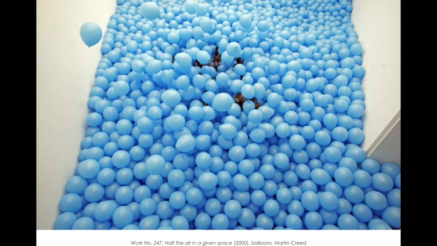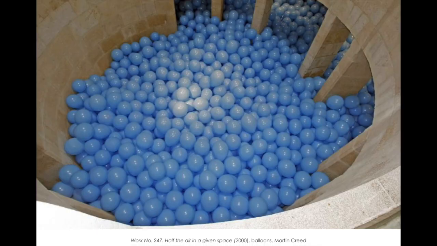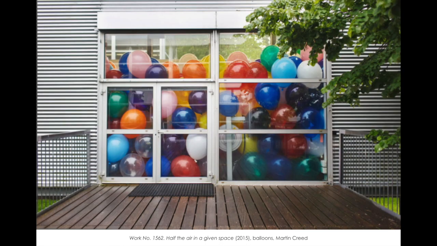So this work is site-specific and it's been recreated many times. Martin Creed is an interesting artist. All of the titles of his works are simply numbered and then given a descriptive title. So he's recreated this work for several different gallery spaces, and just because of the nature of balloons, they simply fill up the space depending on its size, but sometimes he changes the size and the color of the balloons depending on the gallery. So this is work number 1562, but it's still titled Half the Air in Any Given Space.